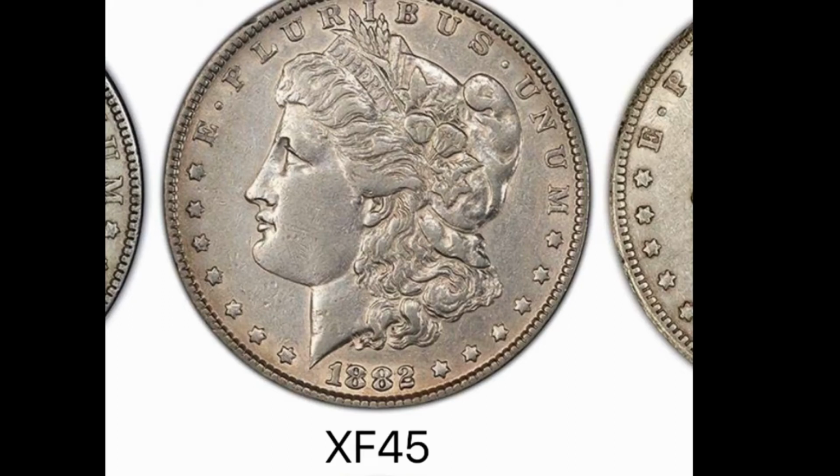What you see right here is a coin that is graded extremely fine. A coin that is in extremely fine condition corresponds to values of 40 to 45 in the Sheldon Scale. As you can see, the grade is abbreviated as XF45, which translates as extremely fine 45. So as I said earlier, coins that are graded extremely fine have values of 40 to 45.